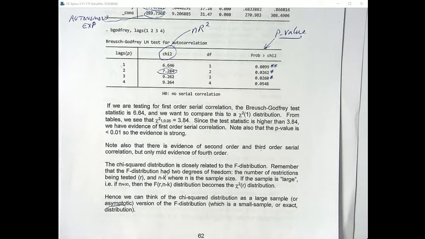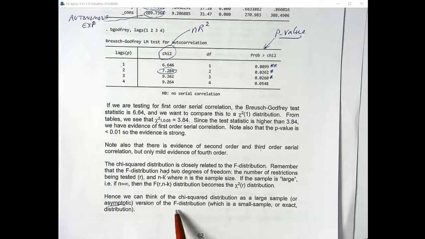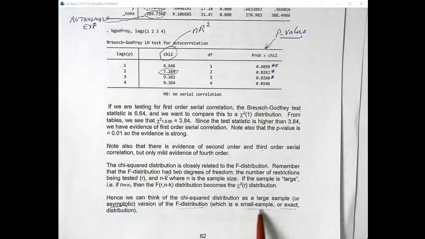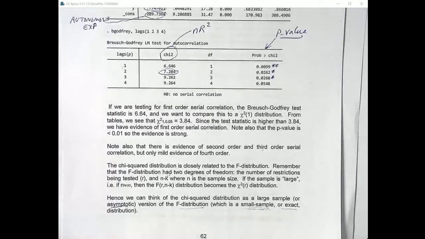The F distribution is what we call a small sample test, or an exact test, because the F distribution is a small sample or exact distribution. That's because one of the degrees of freedom is n minus k, so the F distribution can be applied to any sample size. The chi-squared distribution is applied when the sample size is large.